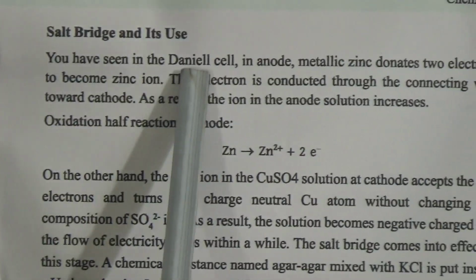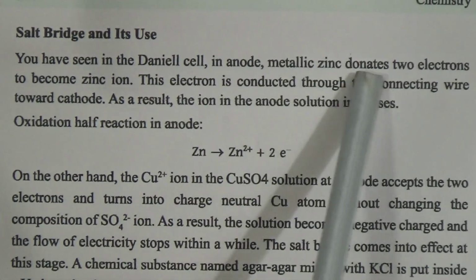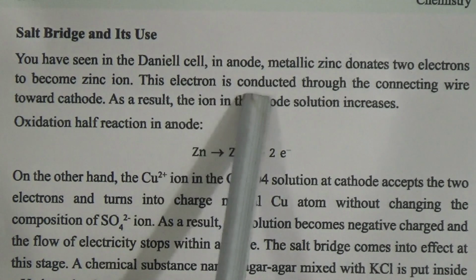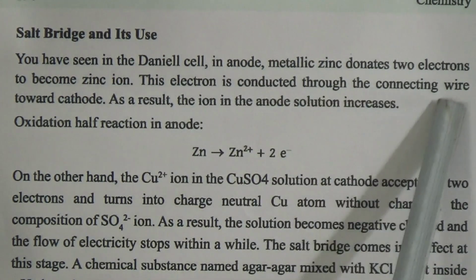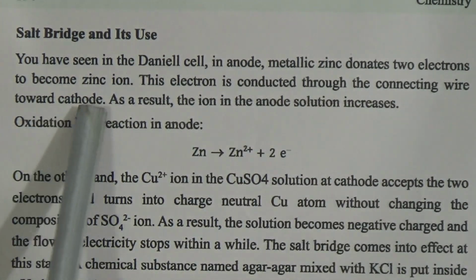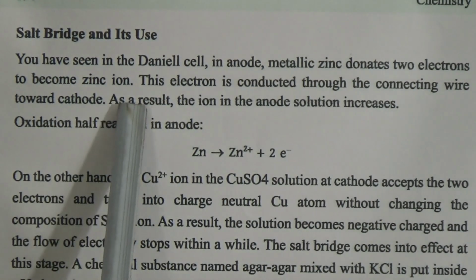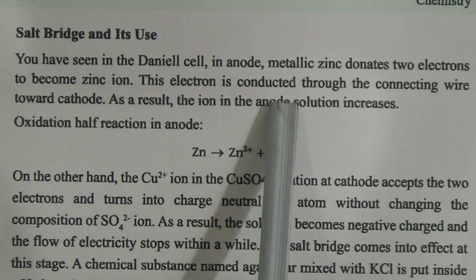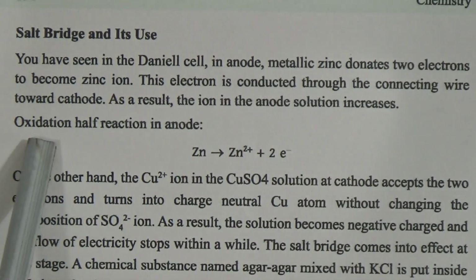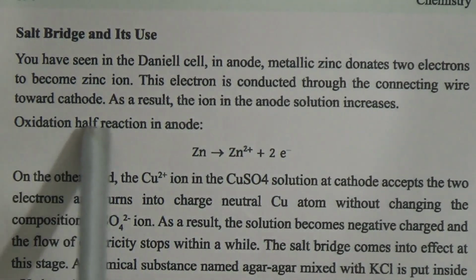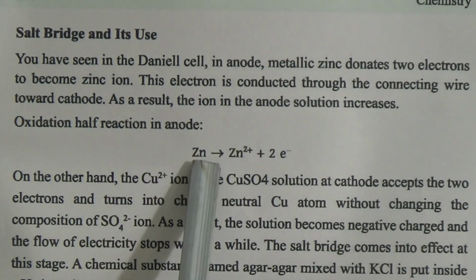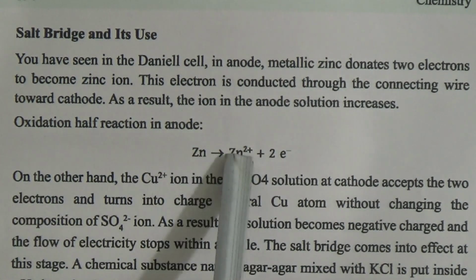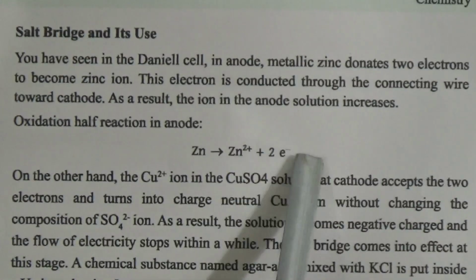You have seen in the Daniell cell, in the anode metallic zinc donates 2 electrons and becomes zinc ion, and these electrons are conducted through the connecting wire towards the cathode. As a result the ions in the anode solution increase. In the oxidation half reaction in the anode, zinc donates 2 electrons and becomes zinc 2 plus cation.